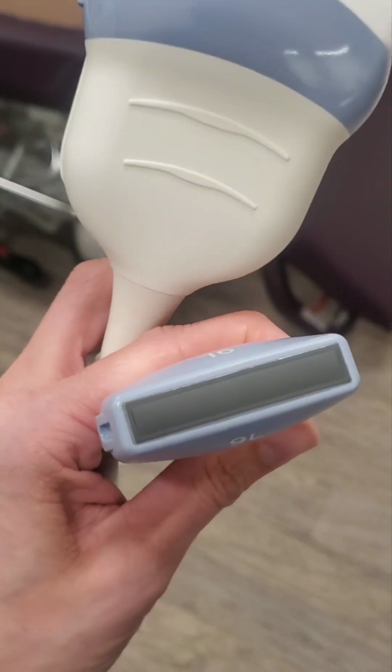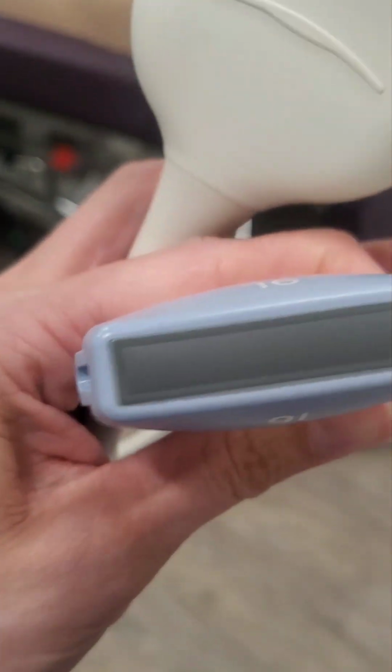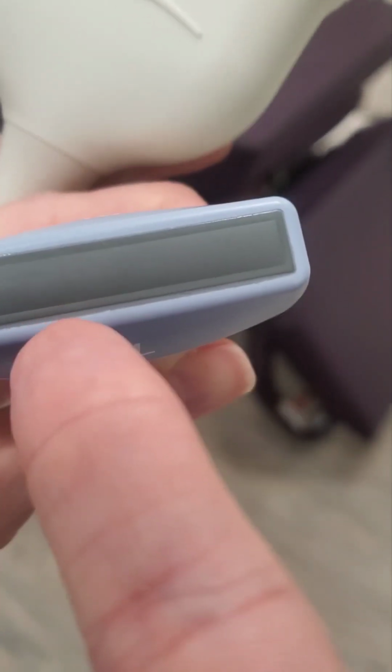So, for example, we have side to side, and then we have this height here. Okay, we have this height here on this transducer, okay?